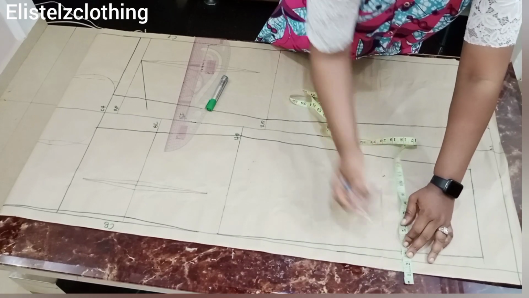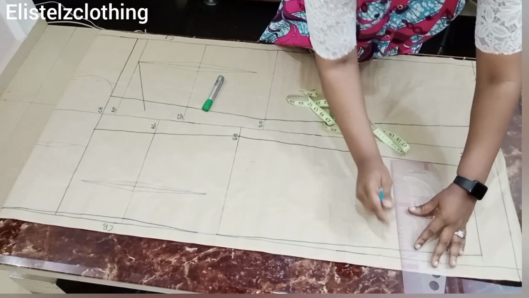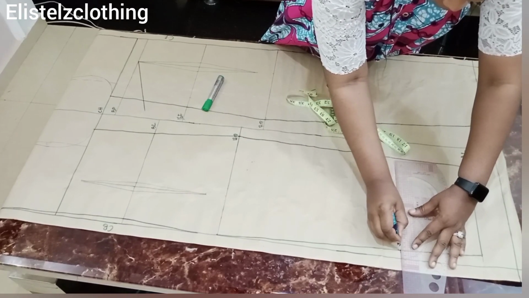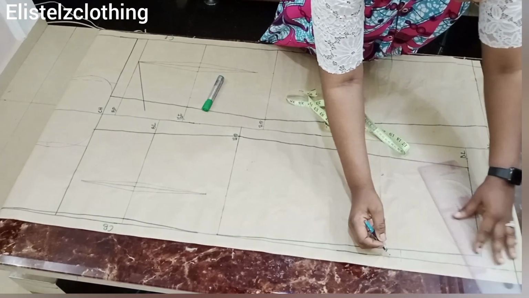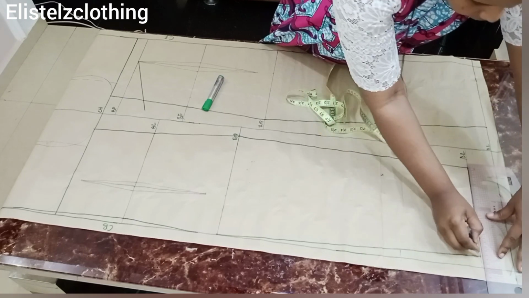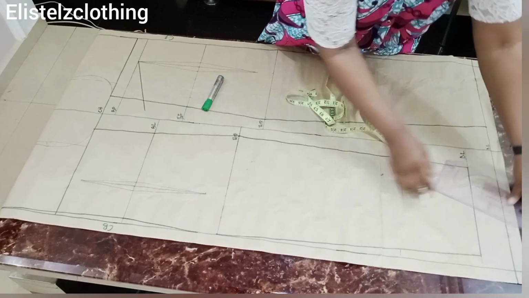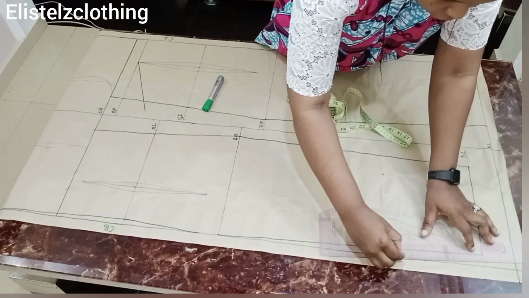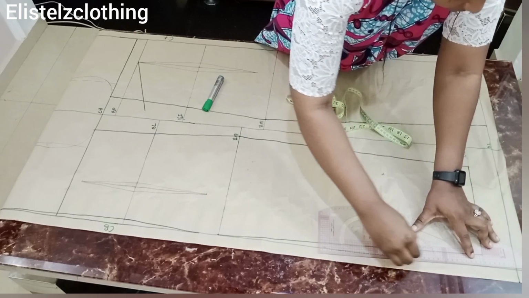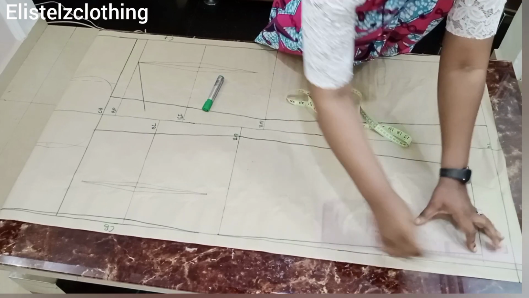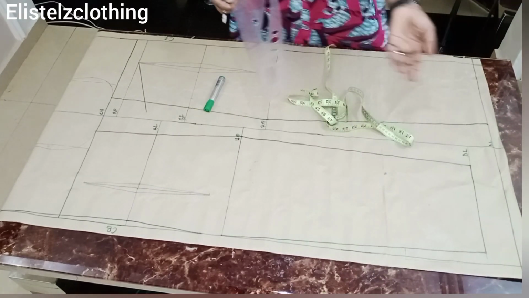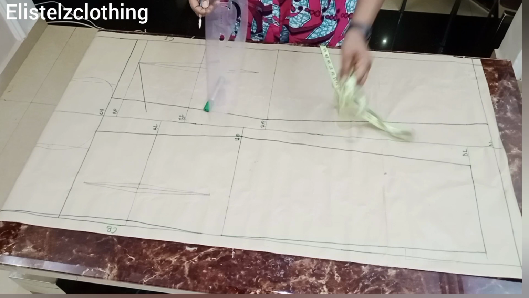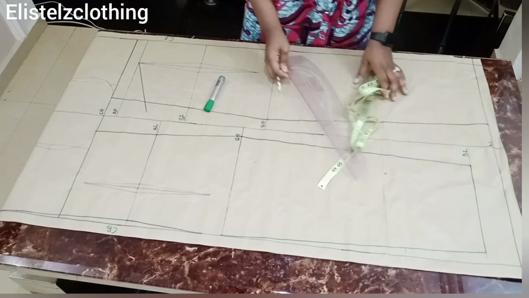So you can make use of 1 inch, and you will just connect it this way. You also measure your 1 inch here, and you will just connect. And this is your slit. If it's 1 inch that you want or 1.5, it all depends on you.